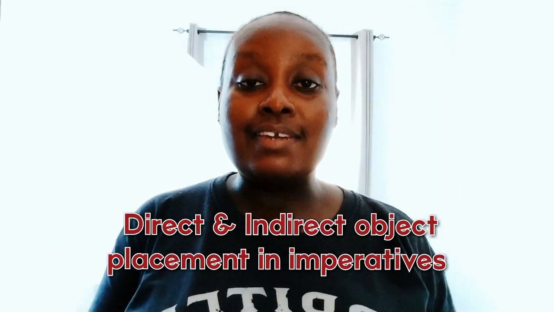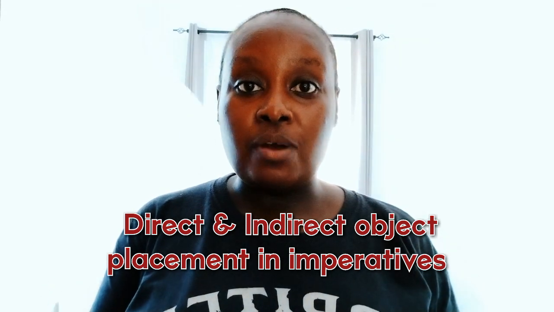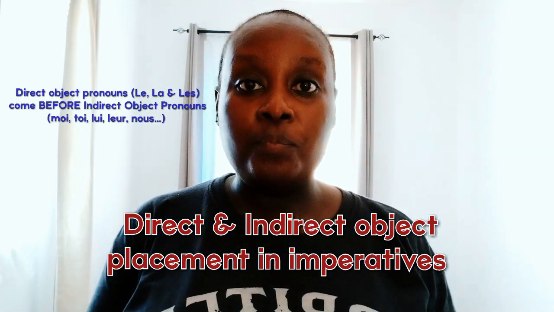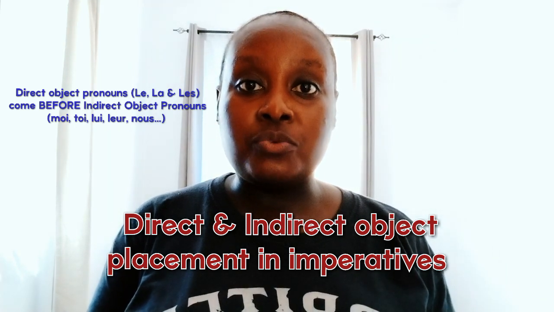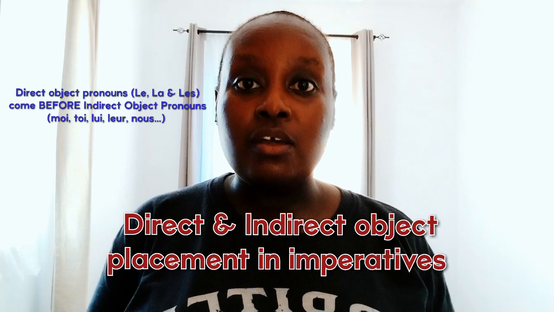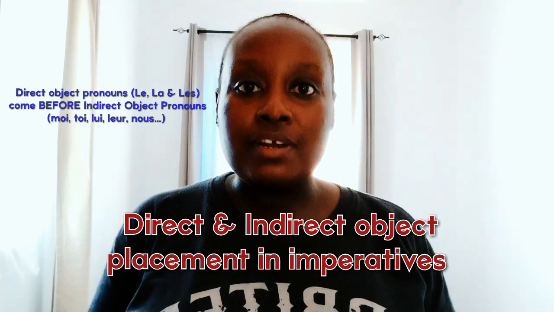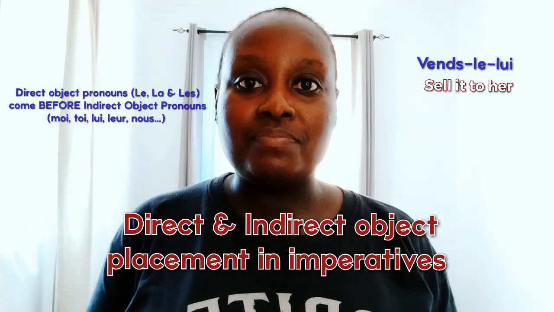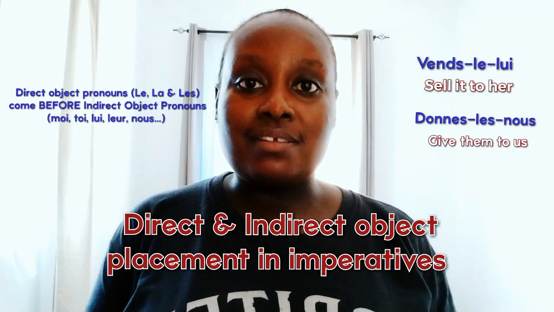In some cases, both the direct object pronouns and indirect object pronouns are used in the imperative. So how do we go about this? The direct object pronouns, which are le, la, and les, come before the indirect object pronouns, which are moi, toi, lui, leur, nous, and the likes. For example, vends-le lui, sell it to her. Or, donne-les nous, give them to us.